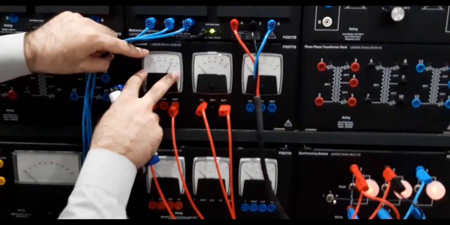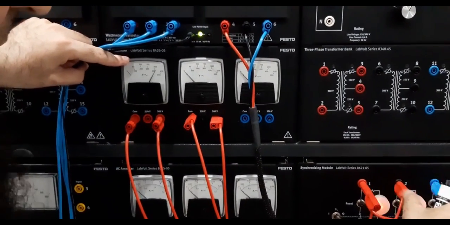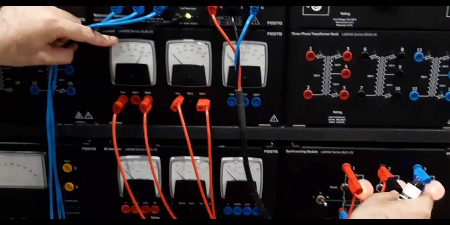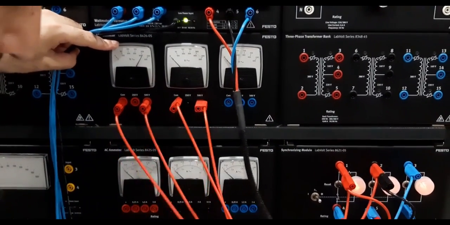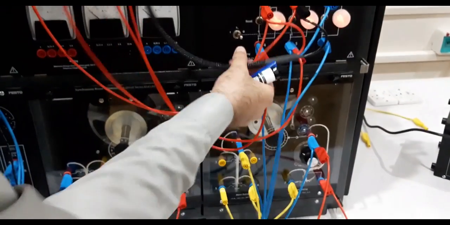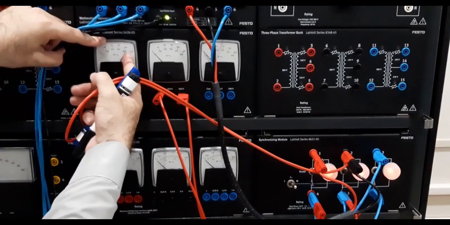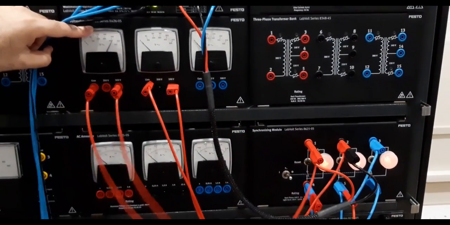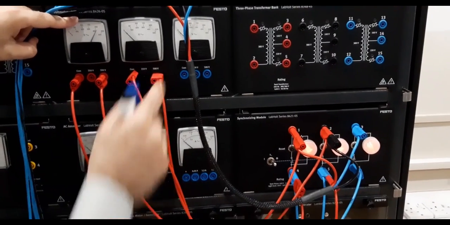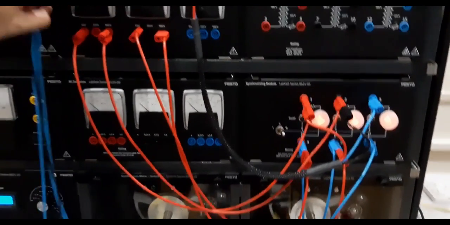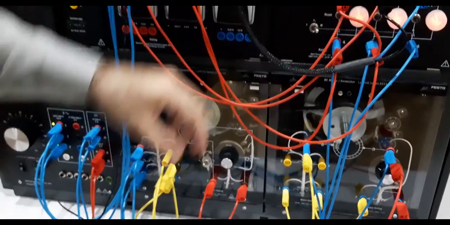Here we measure the voltage of the grid, and here we measure the voltage of the generator. The grid voltage is measured here. It is around 400 volt, and that of the generator is 0 because we have still not started the generator. So now let's make this V of the generator close to that of the system.